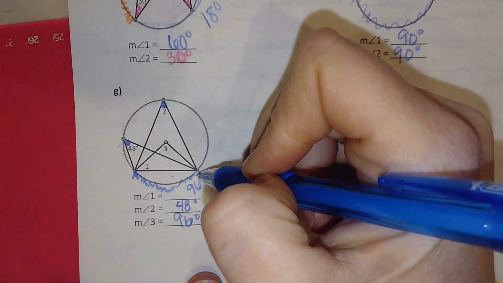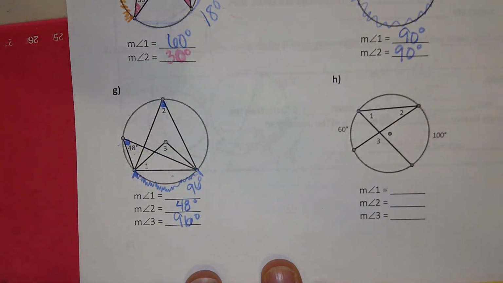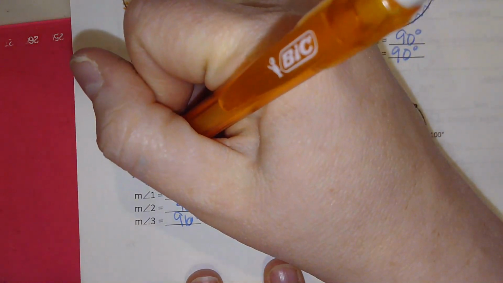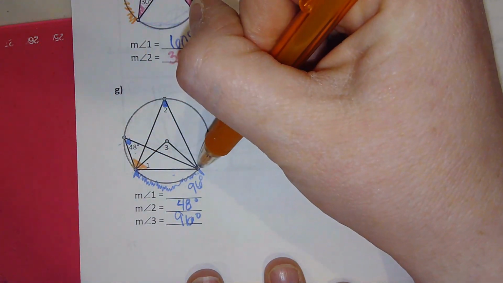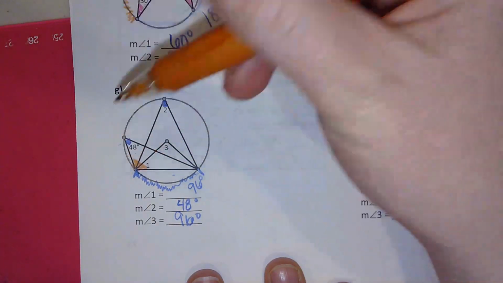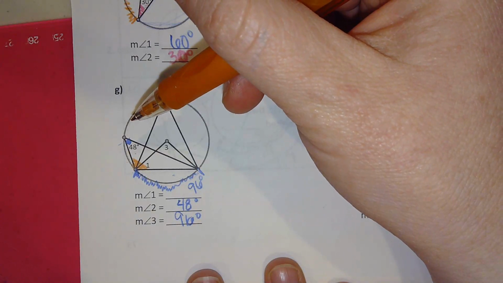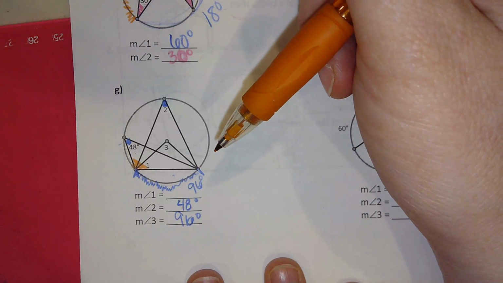Alright, so this whole arc here is 96 degrees, which means this whole big arc, this whole major arc, can give me that big inscribed angle. Trying to think if I can make a plan.